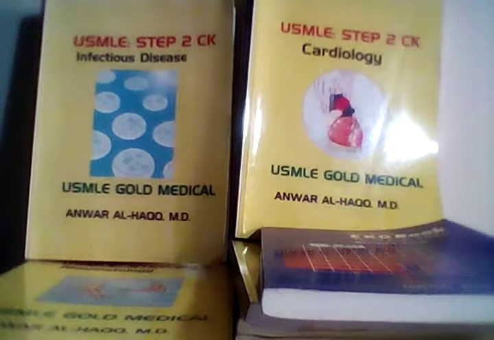So now let's talk about the clinical presentation. The clinical presentation depends on how bad the hypoxia is in the organ, and how bad the sickling is.